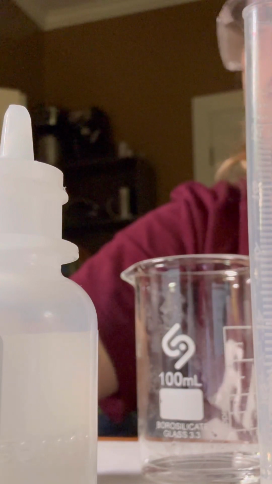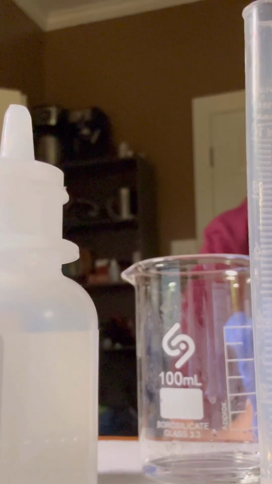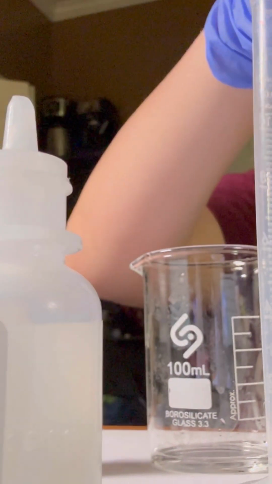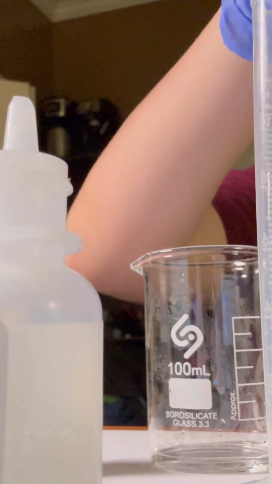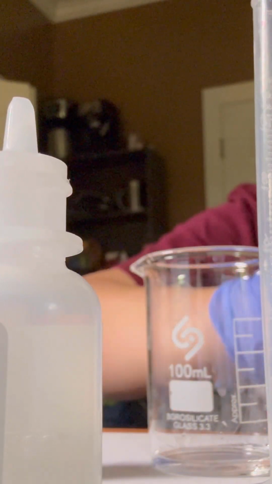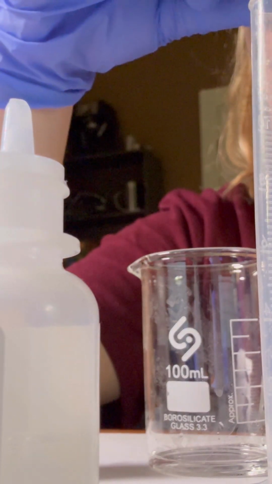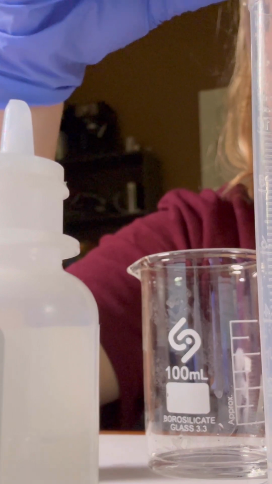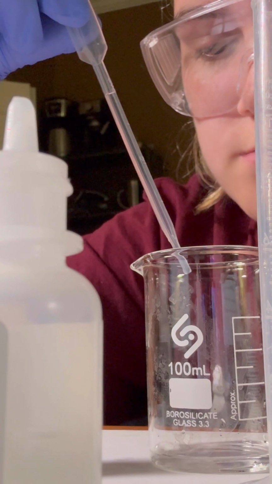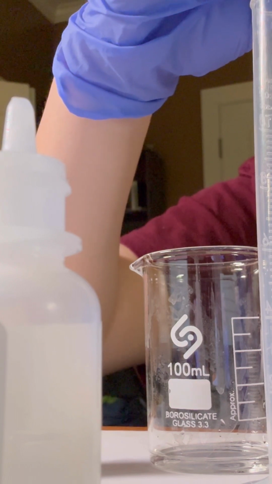So we add exactly 2 drops of phenolphthalein solution again to the weak acid in the beaker. So here's the solution we're adding, exactly 2 drops. Alright, make sure it doesn't leak. Now we'll add 2 drops exactly. So that is exactly 2 drops. Now we'll put it back into the solution.